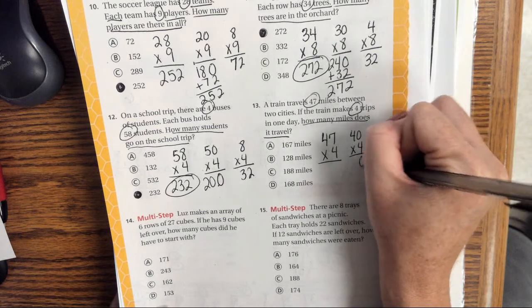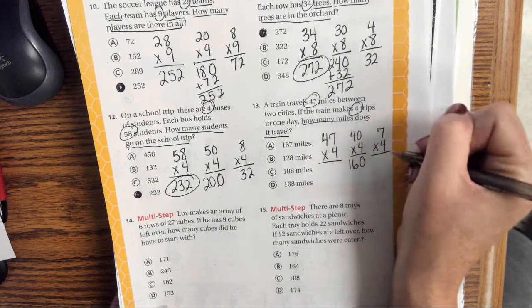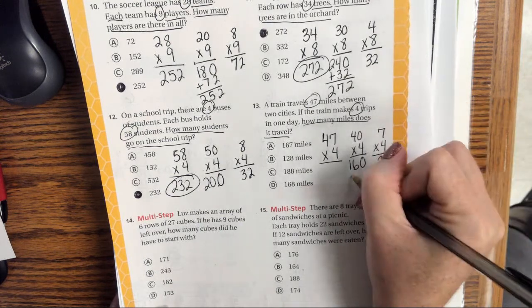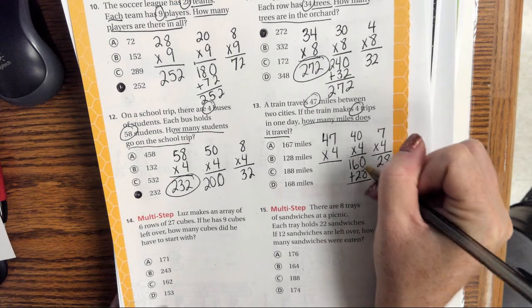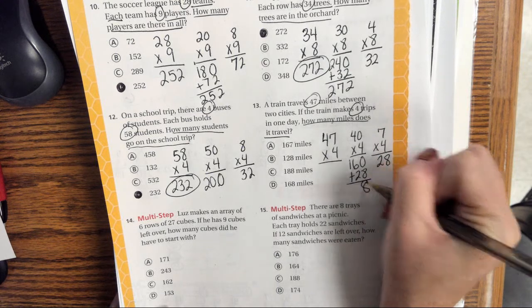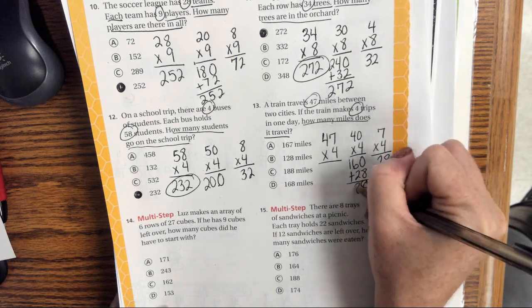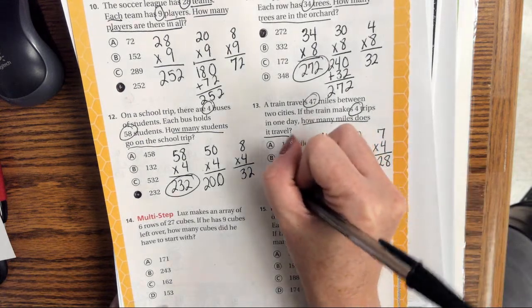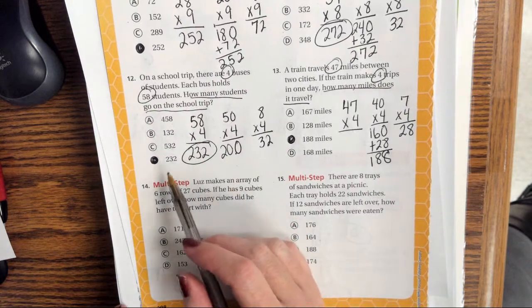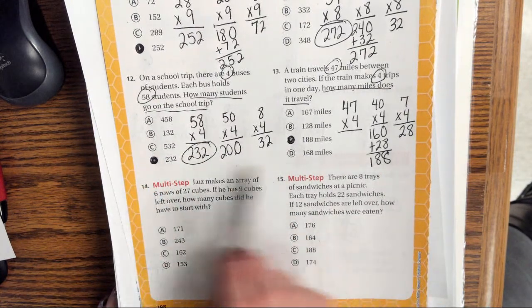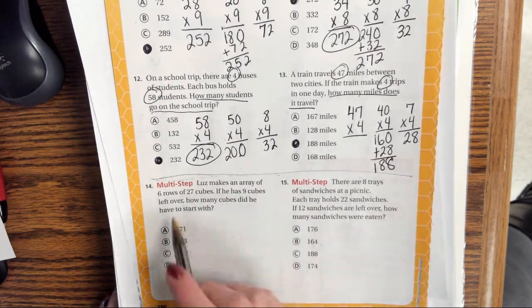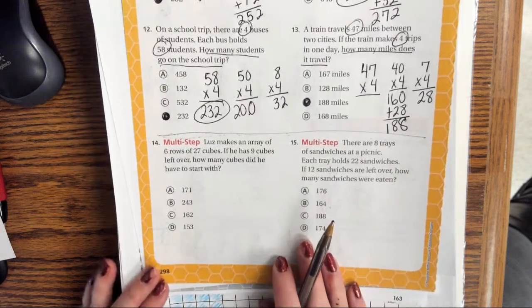When we multiply that, we get 0 and 16, and then 7 times 4 is 28. When we add that together, 6 plus 2 is 8, and 1, we get 188. Answer choice C. Now, if you're Miss Gaston or Miss Pickett, that's where we stopped. Miss Kennedy's classes did 14 and 15.